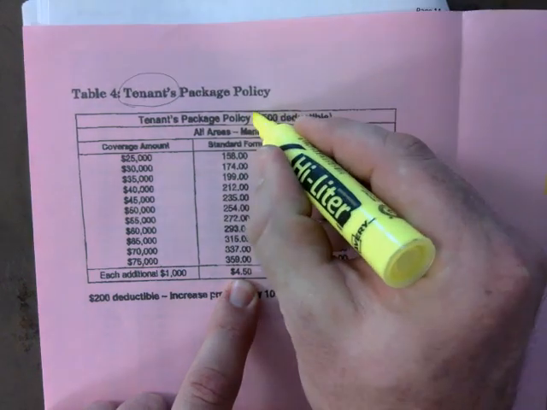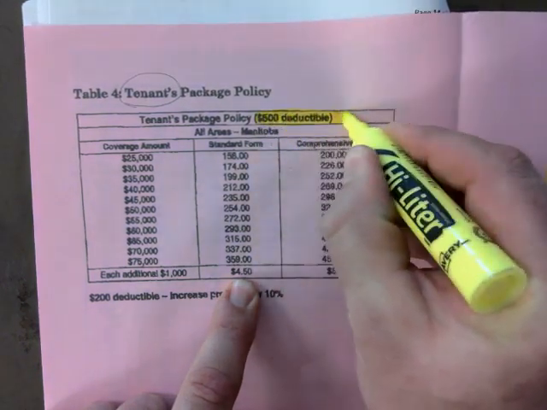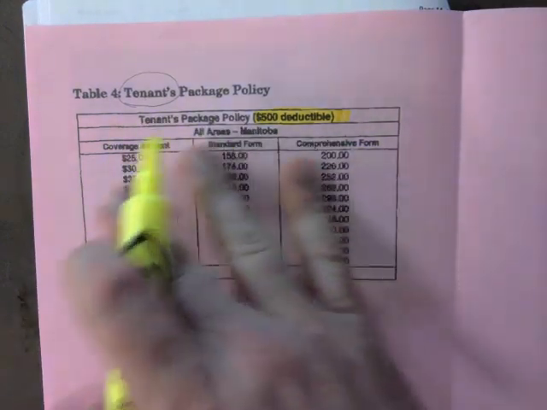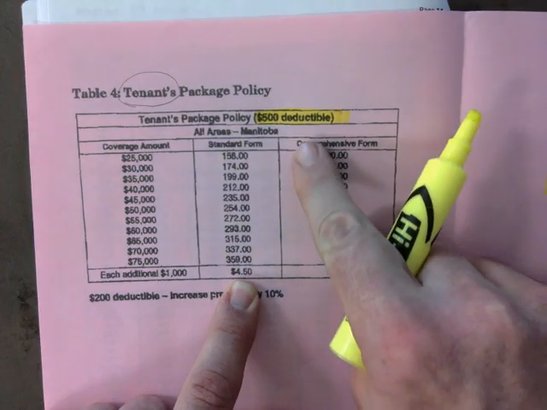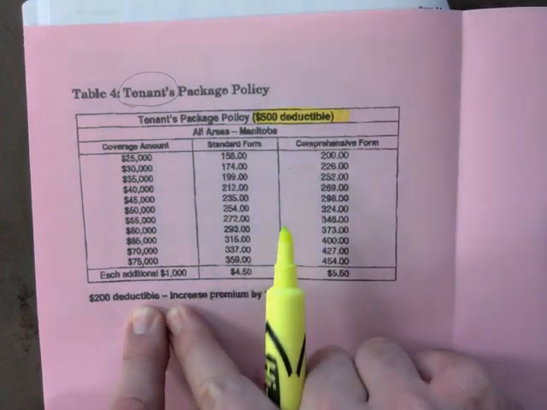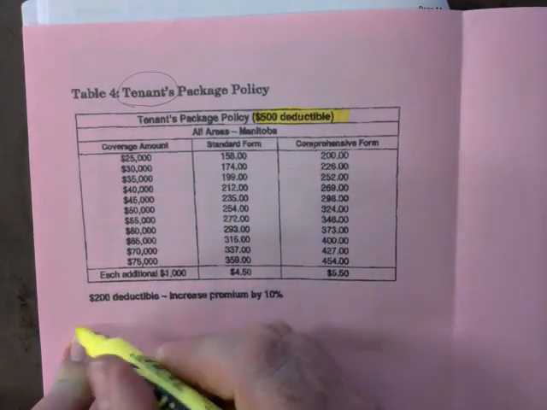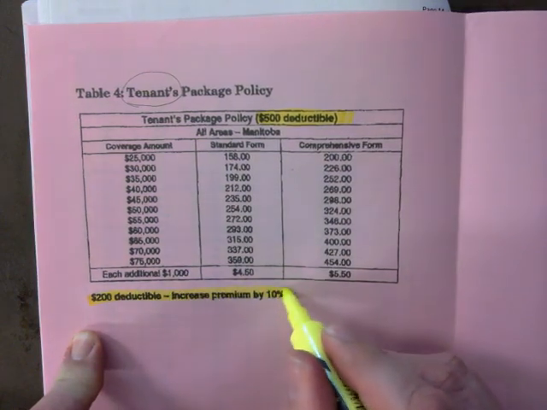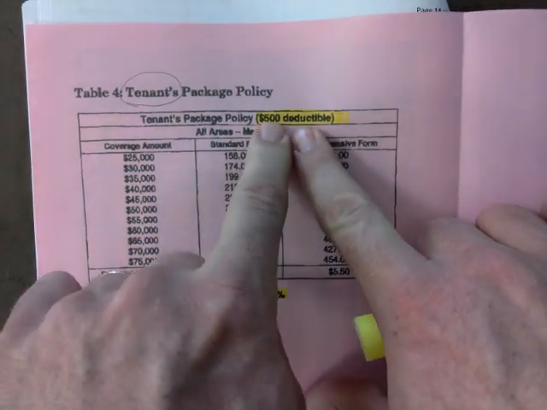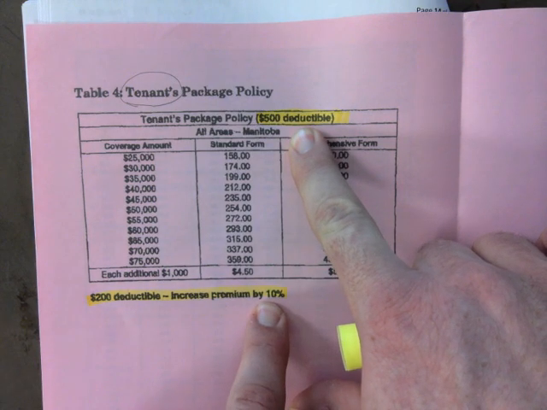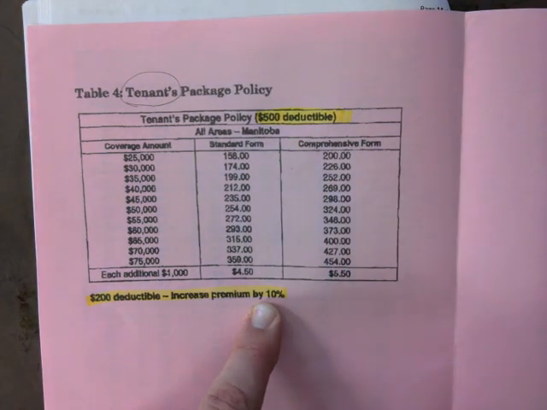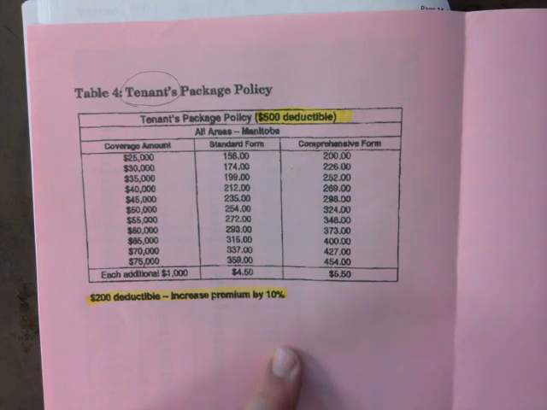Again, I allow you to do that. Everything that's already there is a $500 deductible amount. But if you choose to go $200, you need to increase the premium by 10%. So I hope you understand, if you want a lower deductible, you need to pay more because you're more likely to make a claim. Okay?